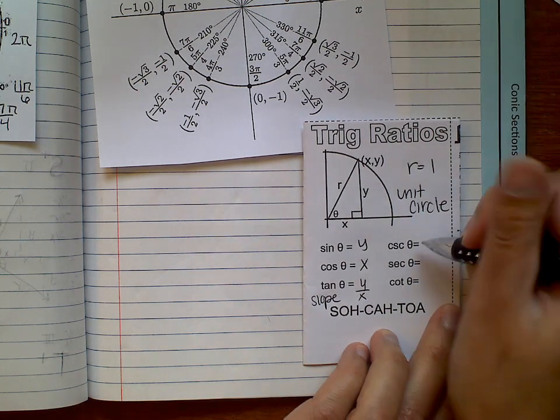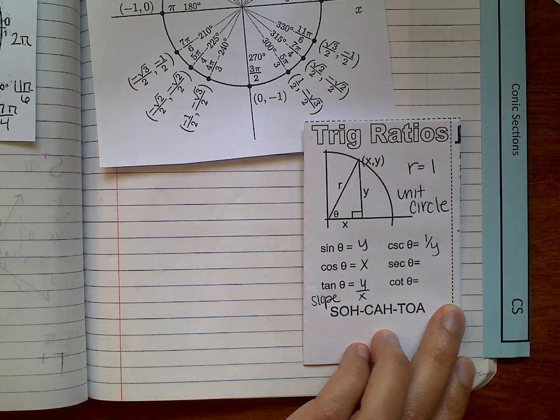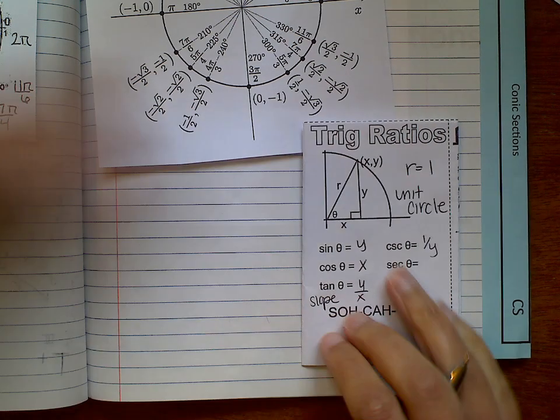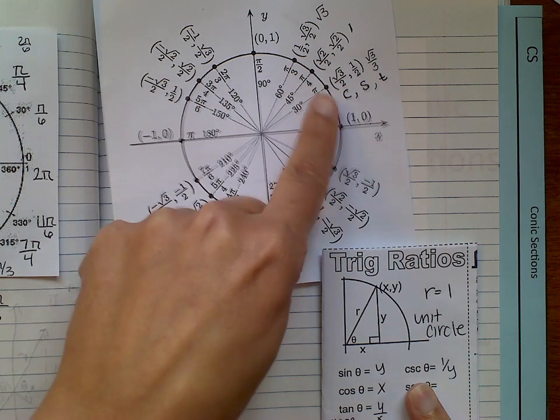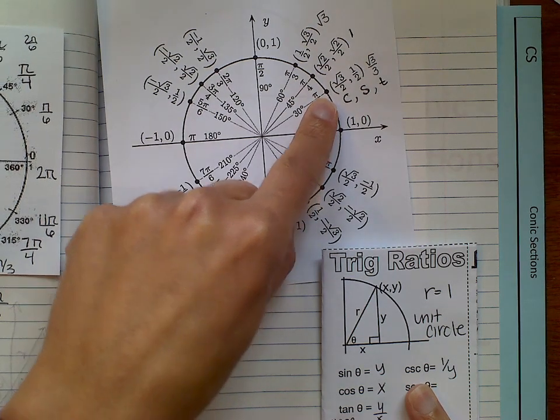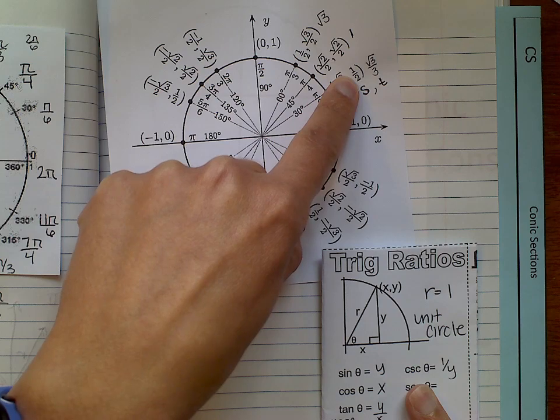Cosecant is sine's reciprocal, so just 1 over y, or I can just flip it. So if I was doing the cosecant of pi over 6, it's related to sine, but then I just flip it, so 2.